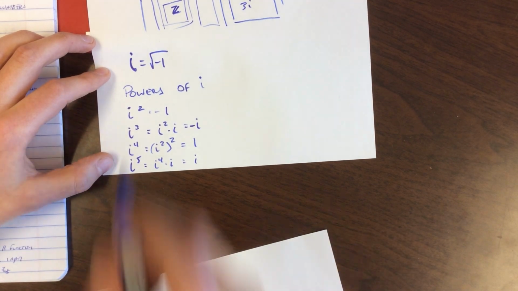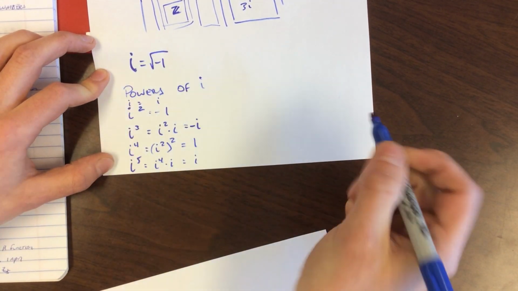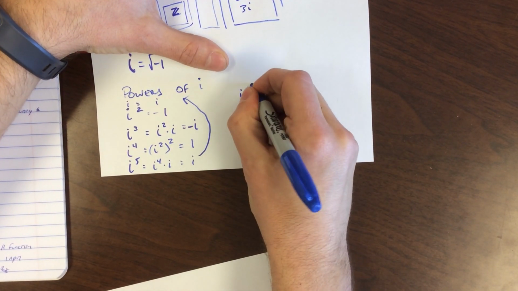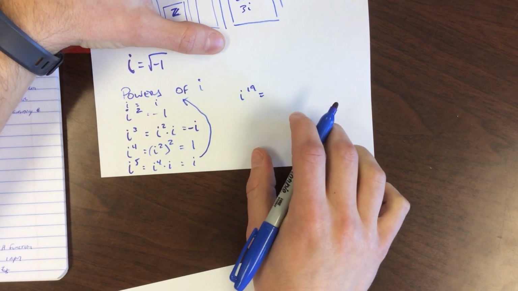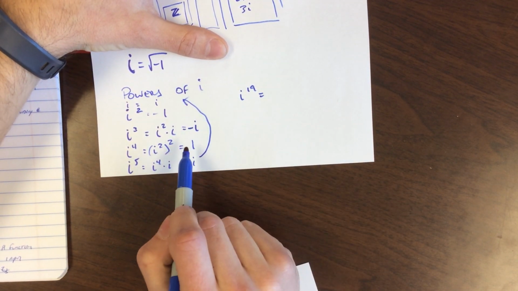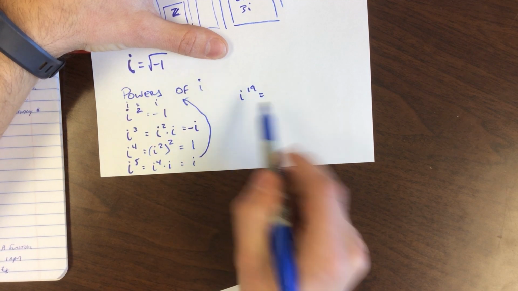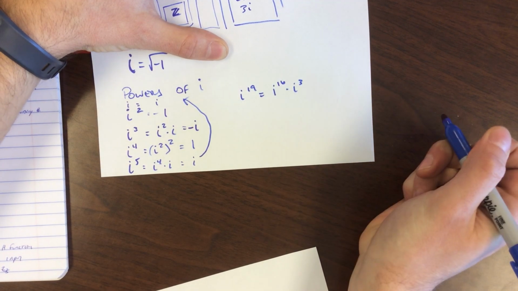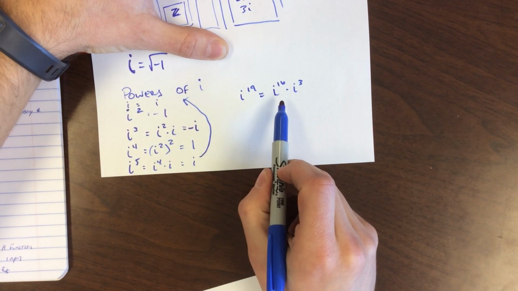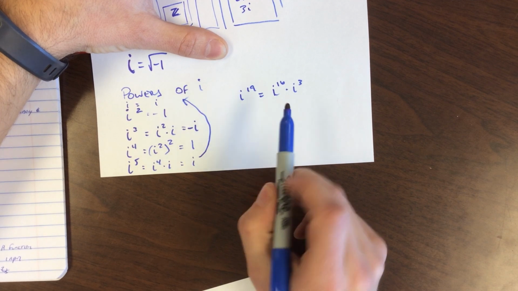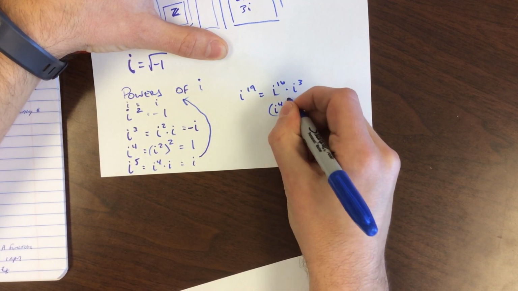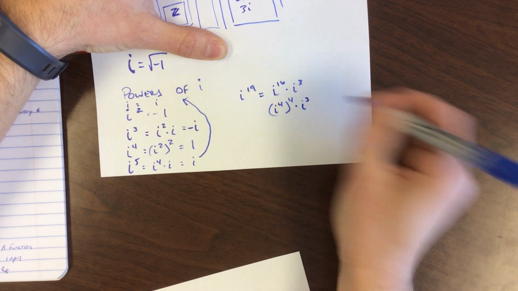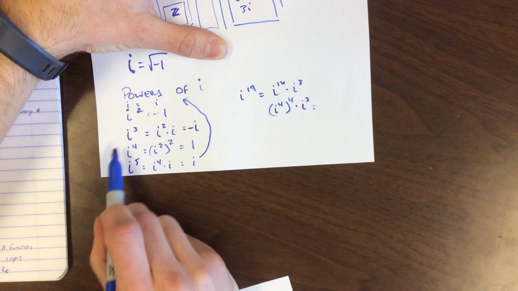So we can take this idea, it is cyclical in nature. So it goes right back to the beginning. So if we take i to the 19th, there are 4 elements in our cycle. Well, this is the same thing as i to the 16th times i cubed. And I bring up i to the 16th. What's i to the 16th? That is i to the 4th to the 4th. That's 1 times i cubed. And i cubed is -i.